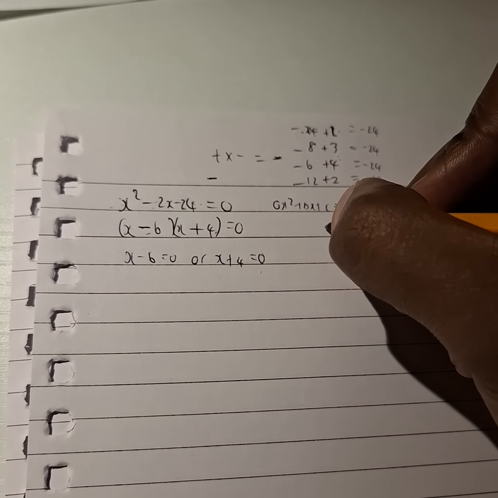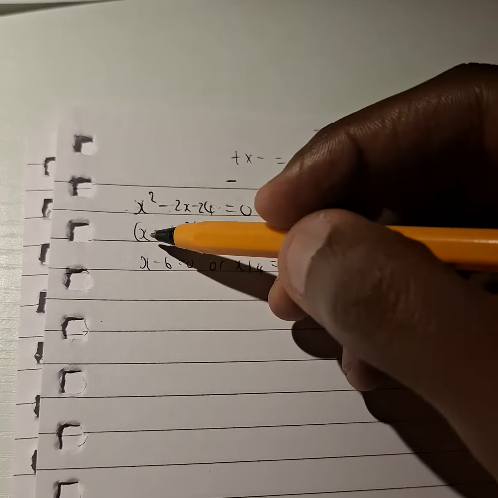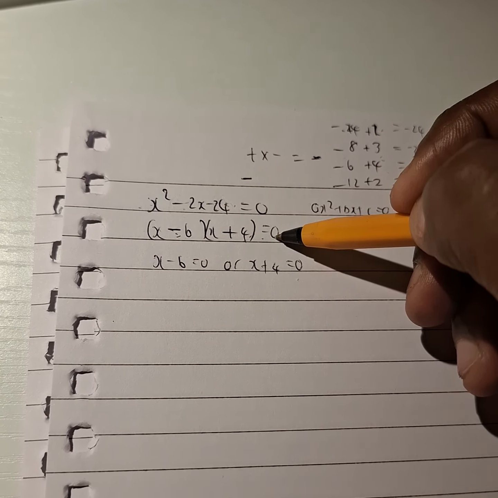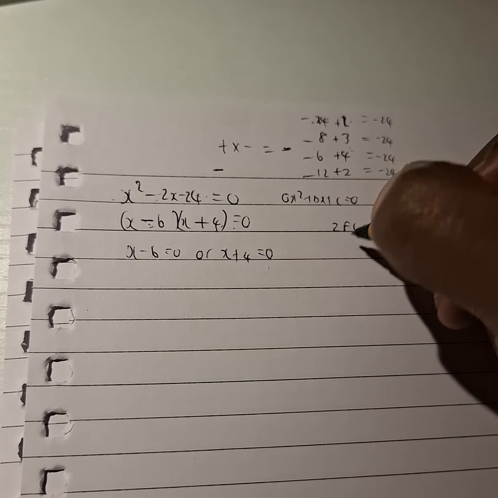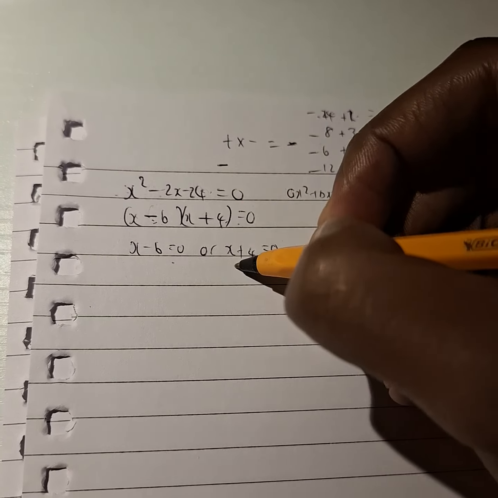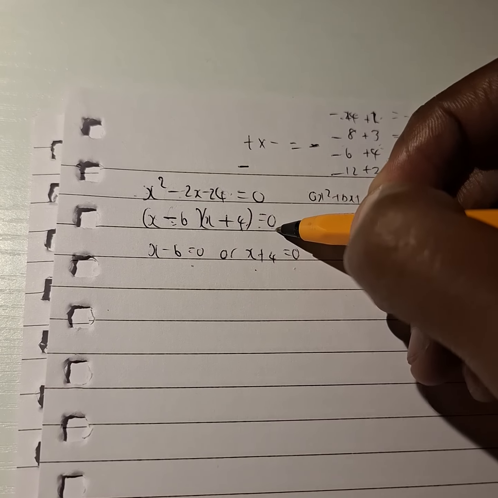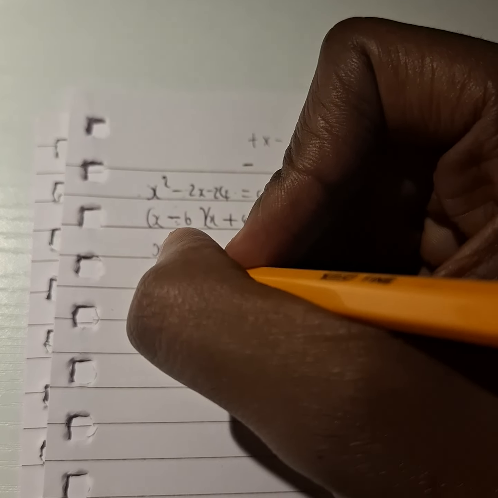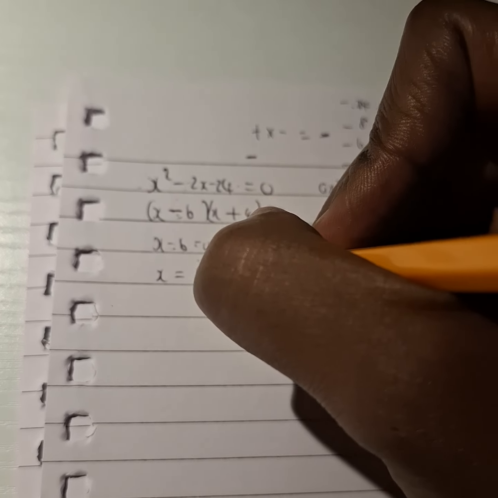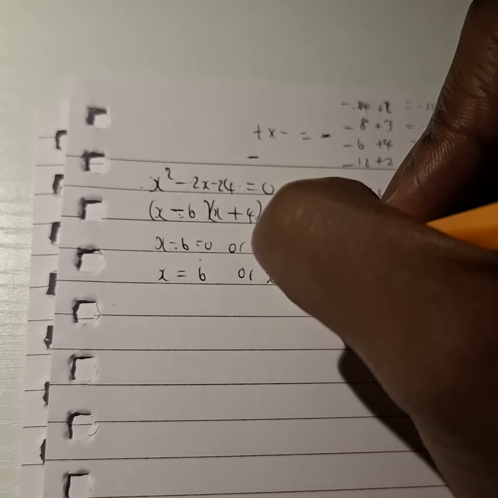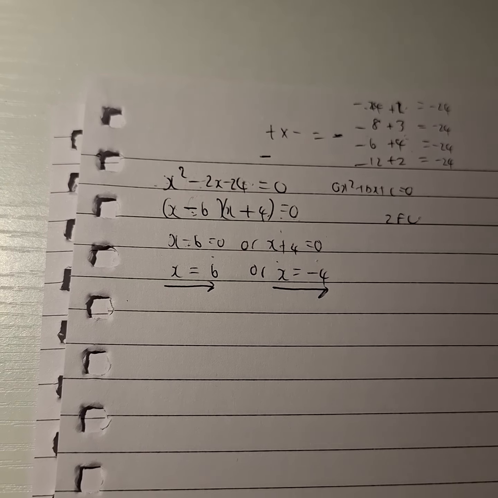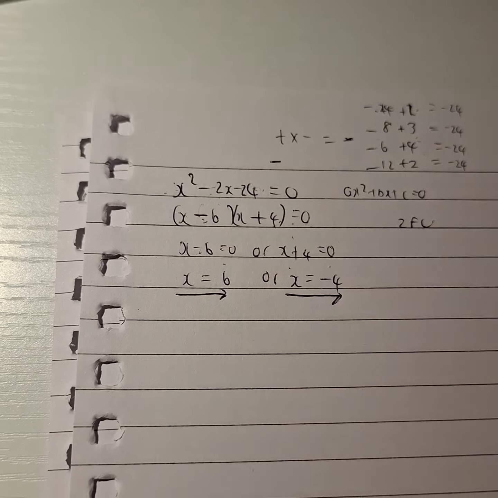We call this the zero factor law. Okay, if we have two brackets multiplied to each other with equal to 0 on the right, the zero factor law applies. Meaning, in other words, the first factor will be equated to 0 and the second factor will be equated to 0 as long as the numerical value here is 0. Then we solve. We transpose the negative 6, which means when it crosses over, it becomes a positive 6. We transpose the positive 4, it becomes a negative 4. And therefore, these are our roots. These are our solutions when we are required to solve for x.